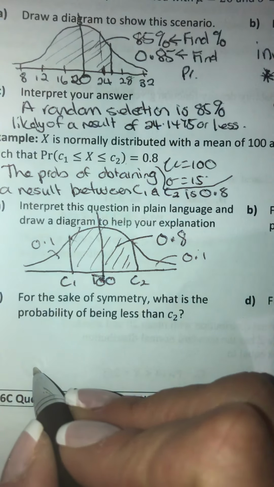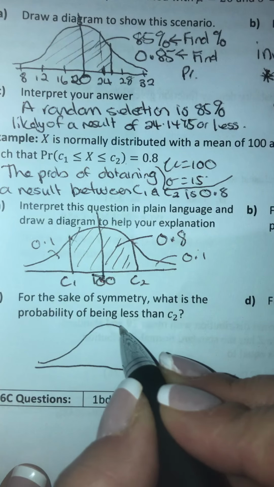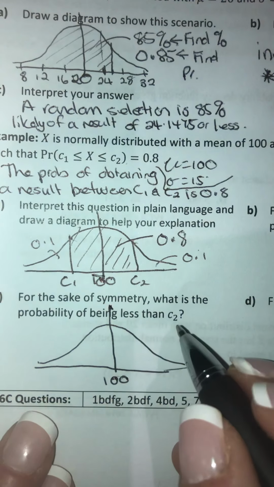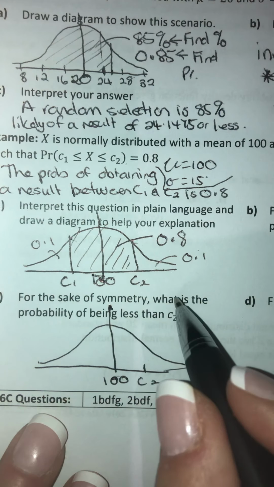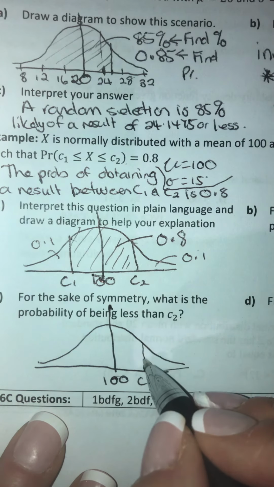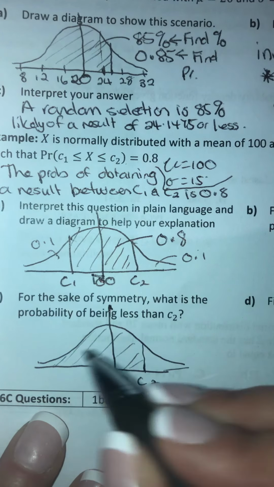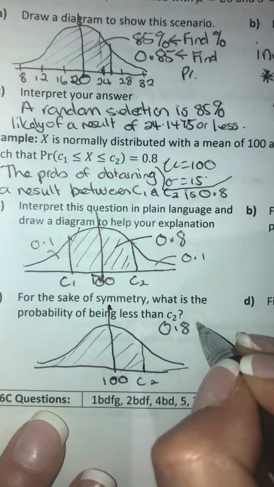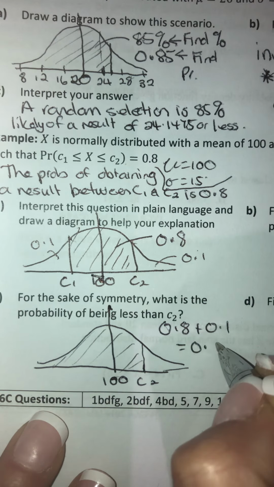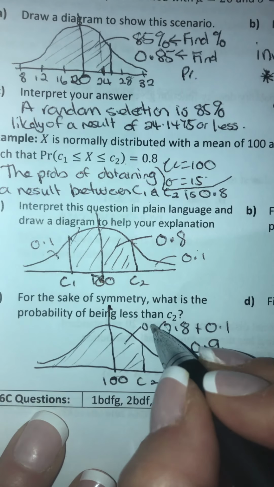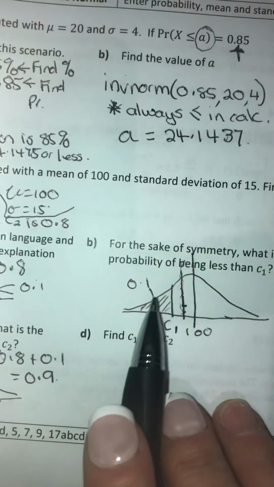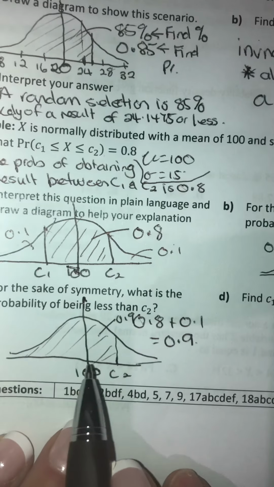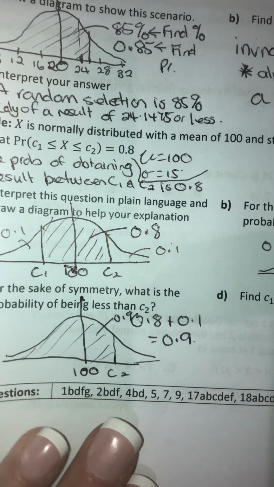All right, and let's do the other lot, the other side. They're going to ask us the other side now. And don't put your mean in first, Vicky. That's the way to go. So we've got 100 and C2. What is the probability of being less than C2? So that's going to be 0.8 plus 0.1. So your answer is 0.9. Or it's the opposite of what you got up here. If this is 0.1, then this part's 0.1. So anything below that, which is this diagram, is going to be 0.9.